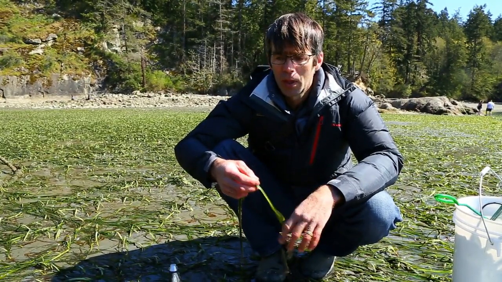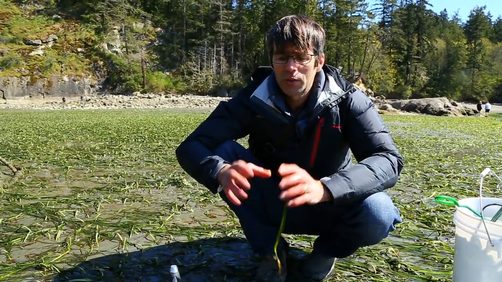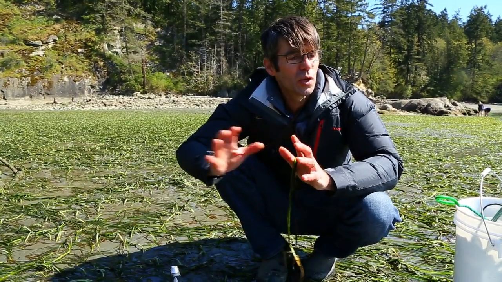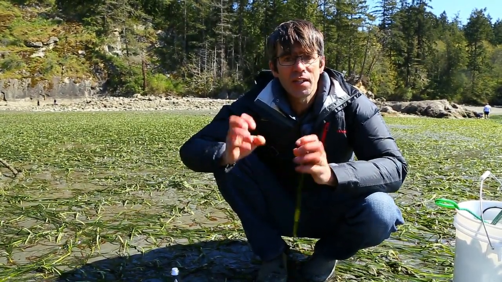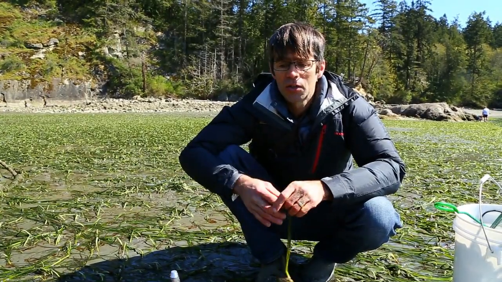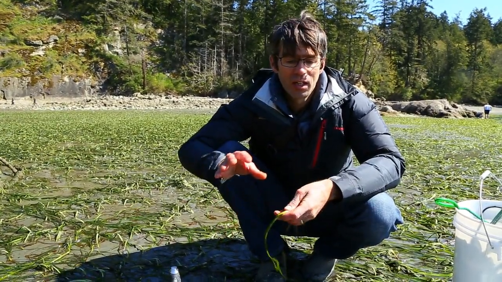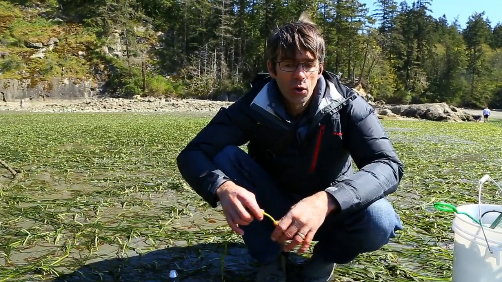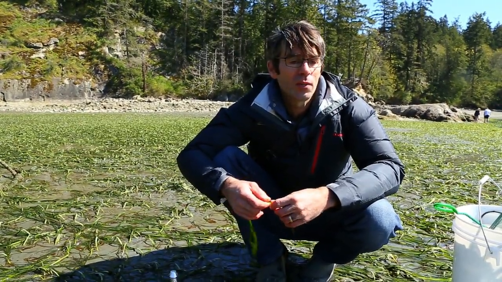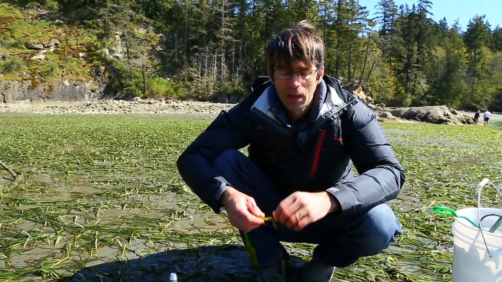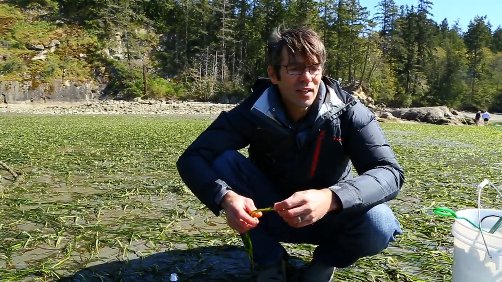So eelgrass creates a lot of resistance to currents and water movement, and that allows fine sediments to actually settle. So not only does eelgrass need fine sediments to grow, but it can facilitate the accretion of fine sediments in a marine system. Now, how come it doesn't just get yanked out by waves?